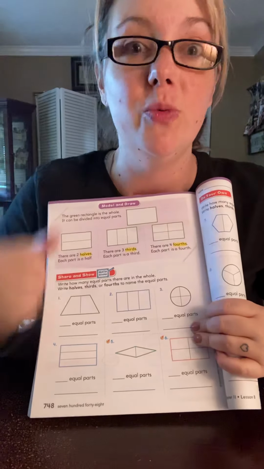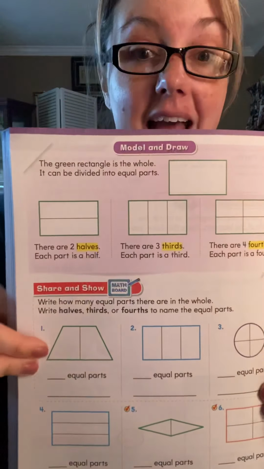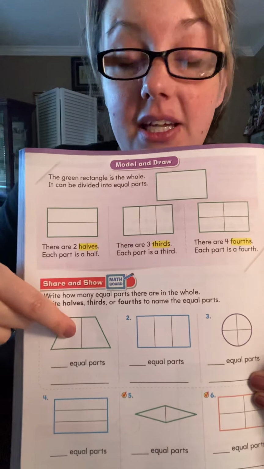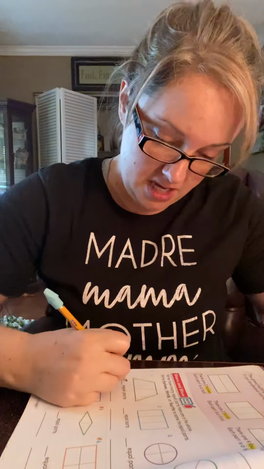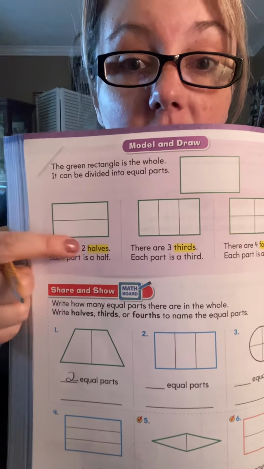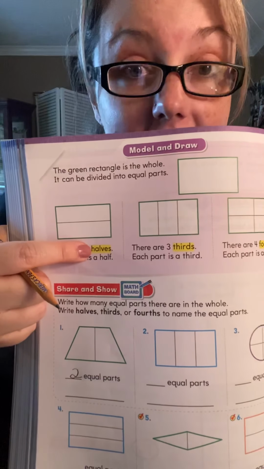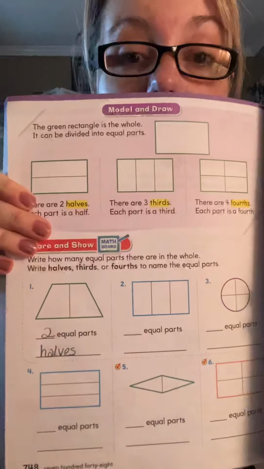The word. Remember when you're running a race other than halves, okay? So number 1, I see 1, 2, equal parts. So I am going to take my handy dandy pencil and I'm going to write the 2. Now, if you'll look back here up at the top, when you have 2 equal parts, what do we call it? Halves.